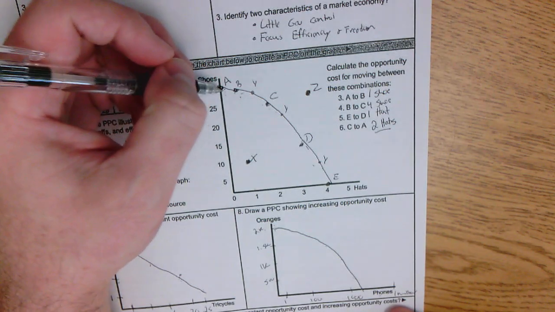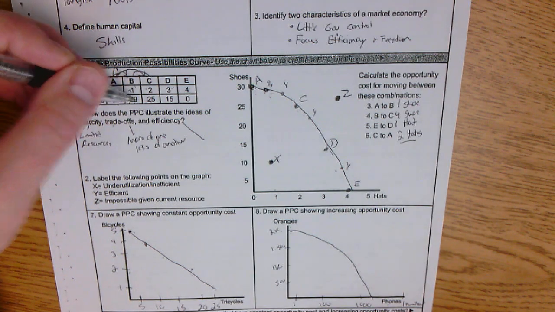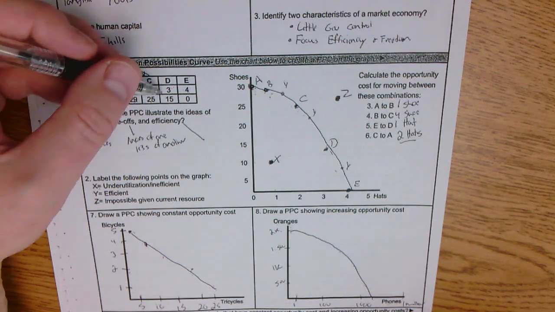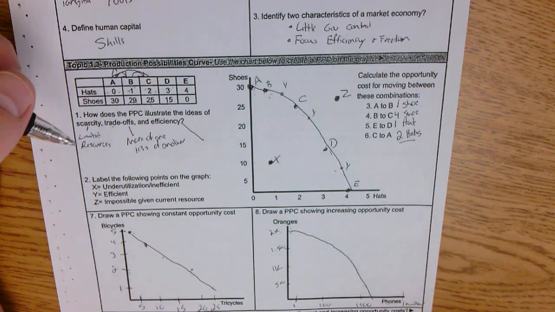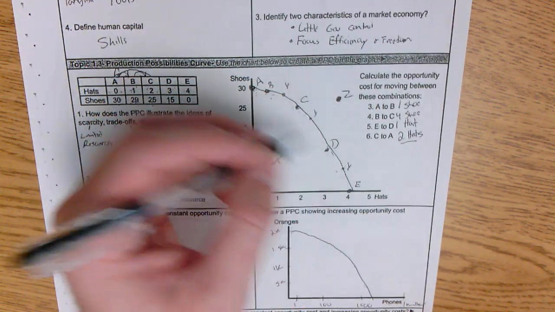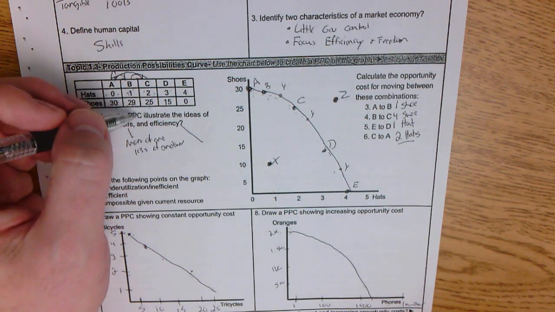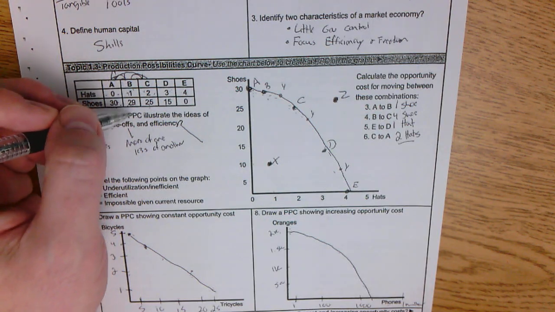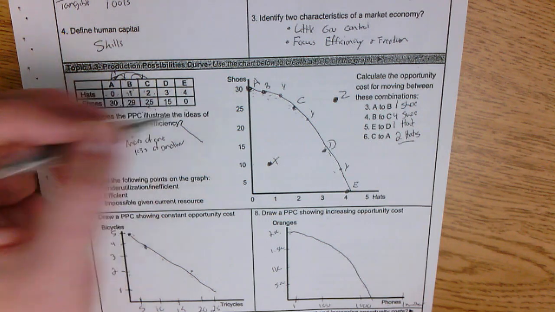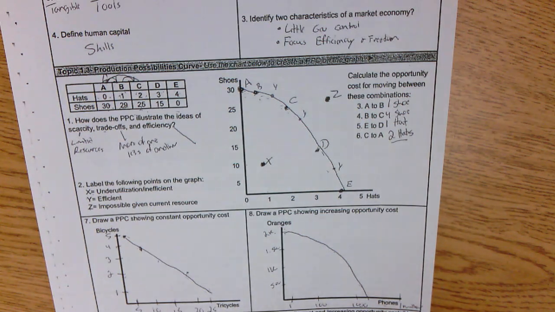And we can see that up here with the shoes and the hats, right? The first hat I made, I only lost 1 shoe, right? The second hat I made, I had to give up 4 shoes. The third hat I made, I gave up 10 shoes. And that's why this PPC right here is kind of curved outwards. That as I make more of one good, the opportunity cost is increasing. Going from A to B, I'm losing 1. B to C, I'm losing 4. C to D, I'm losing 10. From D to E, I'm losing 15. So that opportunity cost is growing as I make more and more of that good.